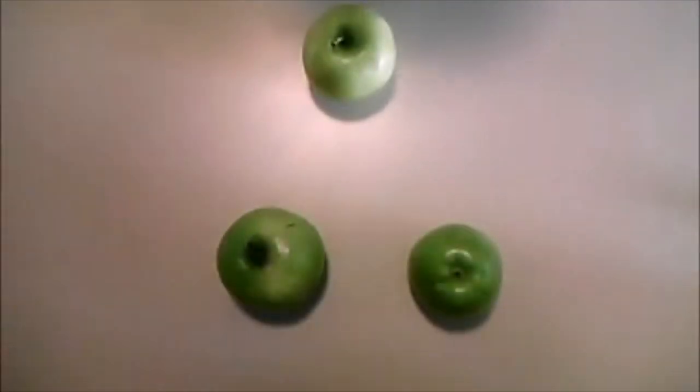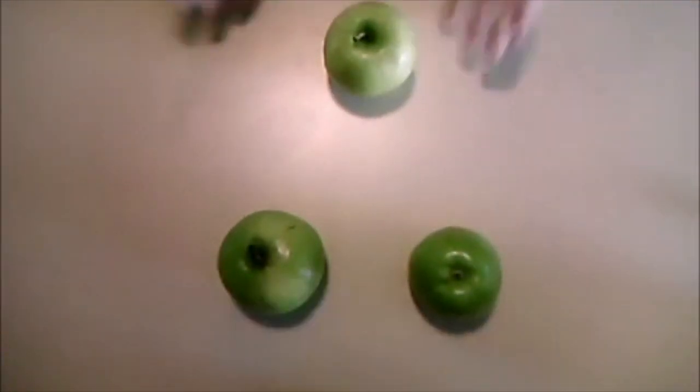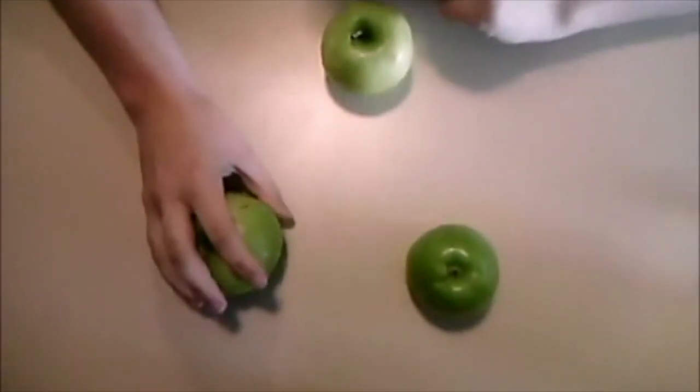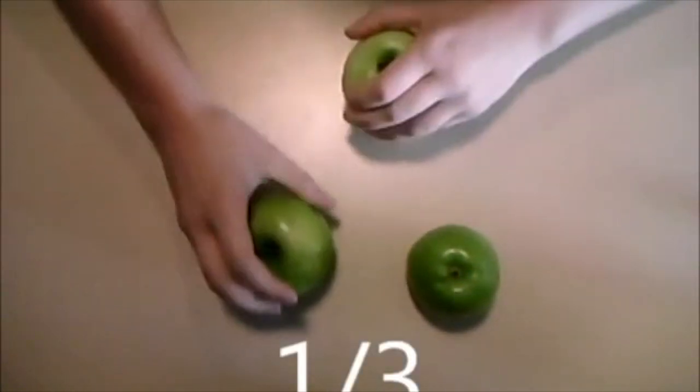To learn about fractions, we're going to be using apples. A fraction is a piece of a whole. A whole could be 1 apple, or a whole could be 3 apples. If our whole is 3 apples, then by taking one away, this would be 2 out of 3 apples. That would be 2/3. If you took away 2 apples, that would now be 1/3 of a whole.